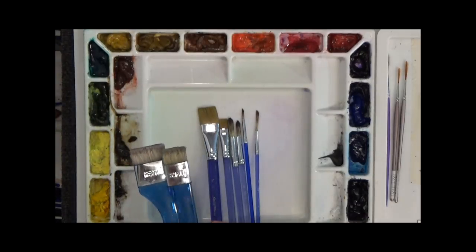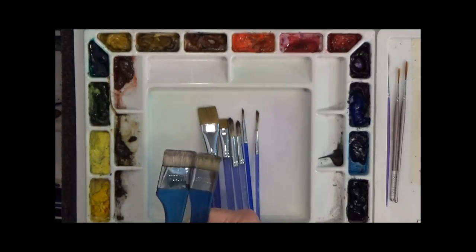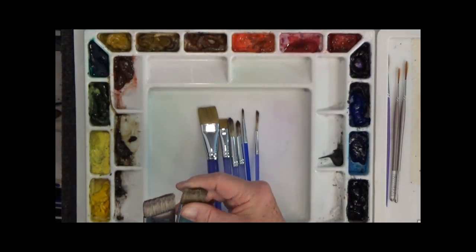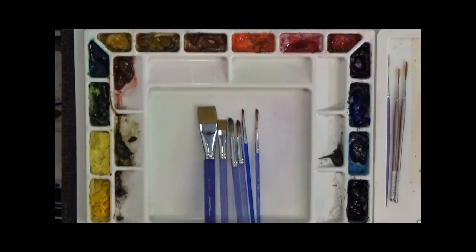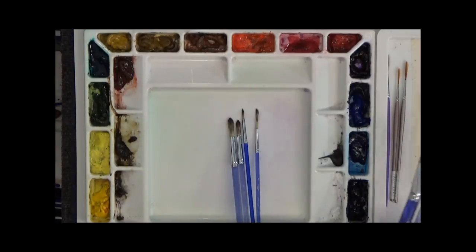These, he calls them blending brushes. They're made with bristle. They're actually a bristle brush, and have some neat effects that you can get with those brushes. I have a couple of flats. I have a 1-inch flat and a 1/2-inch flat.